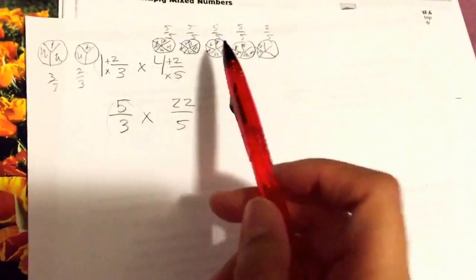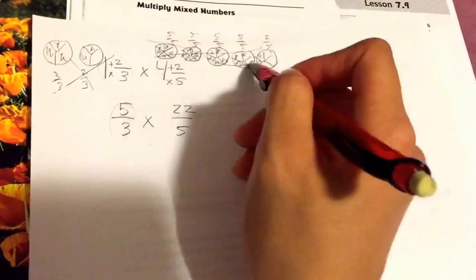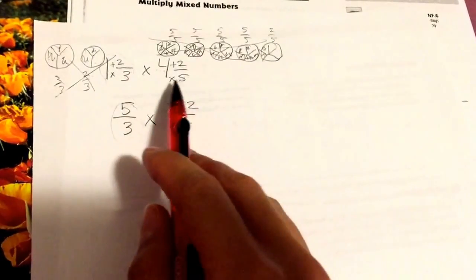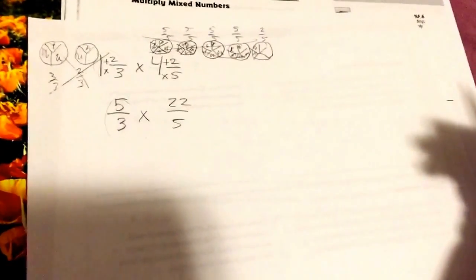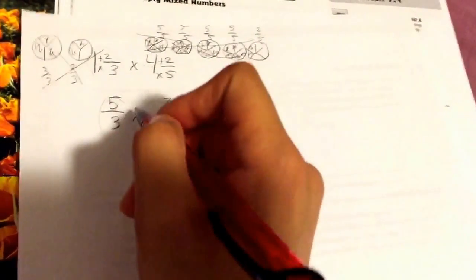So as you do this, you don't have to draw these pictures out, okay? You don't have to draw this out. I am just doing it as an example of why you're able to do 3 times 1 plus 2, or 5 times 4 plus 2. Okay, I want you to build that conceptual understanding. That is step 1. Step 2 is you can multiply.